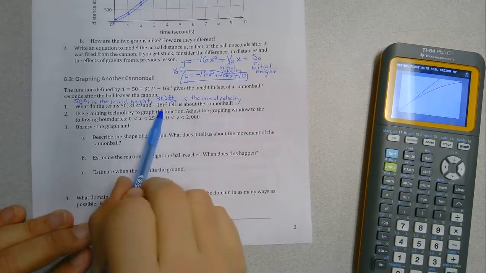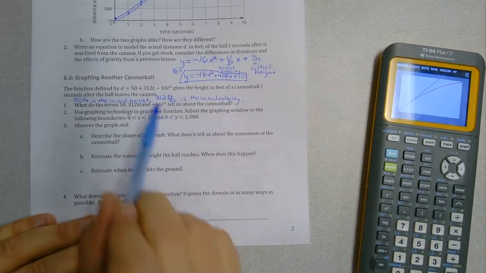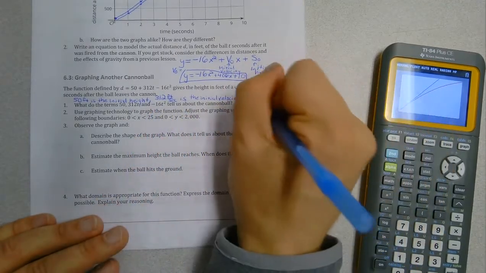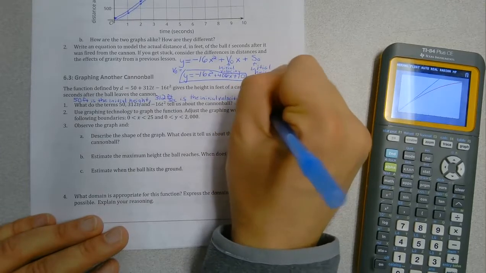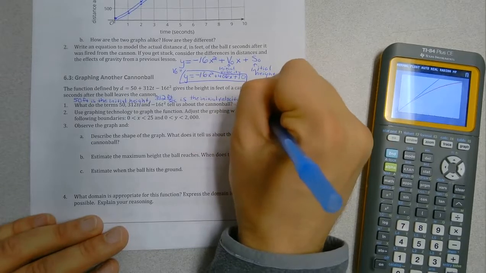And then the negative 16t squared is the effects of gravity, or my acceleration due to gravity.